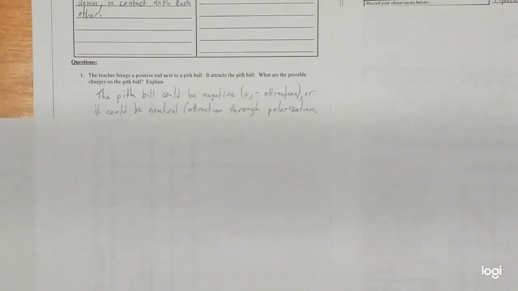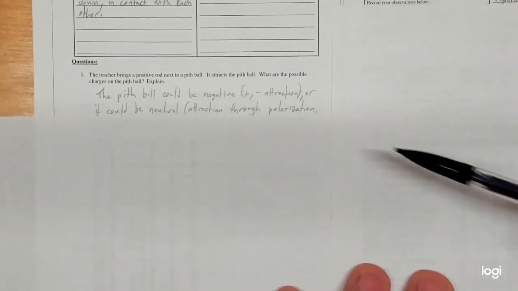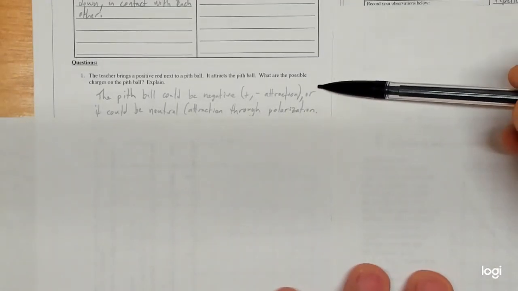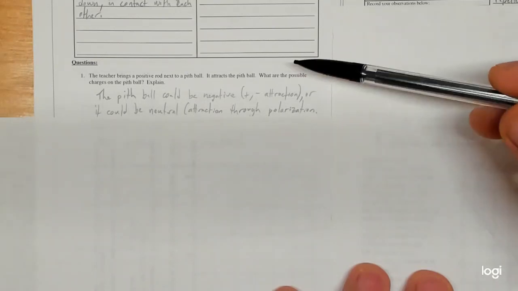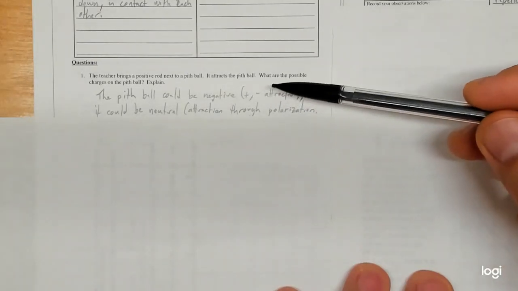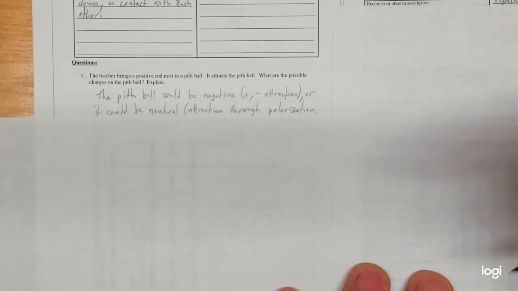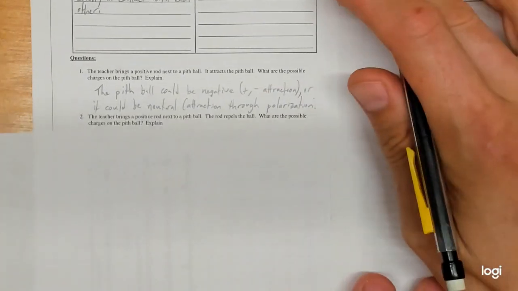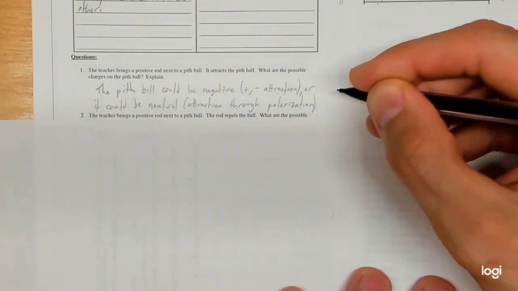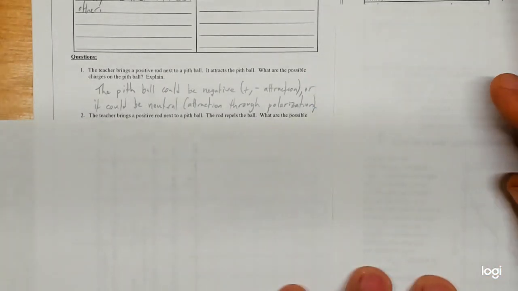It attracts the ball. What are the possible charges on the pith ball, and explain? So one thing is the pith ball could be negative, and then you'd have positive negative attraction, or it could be neutral, and then we'd have attraction through polarization. Okay, so that is the answer there.